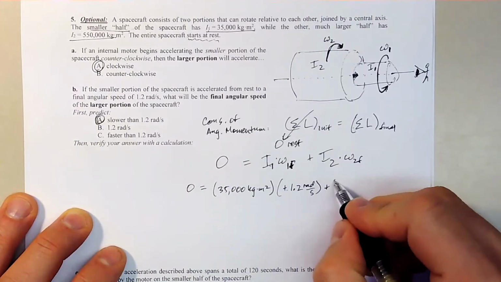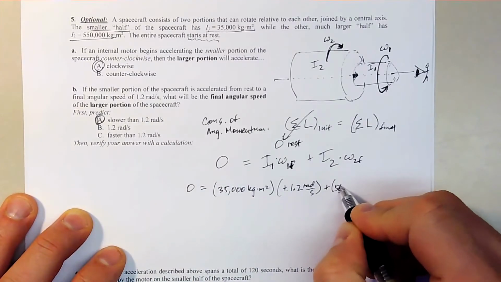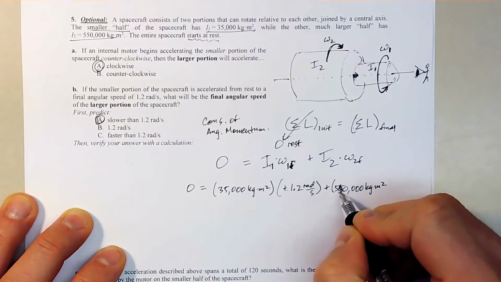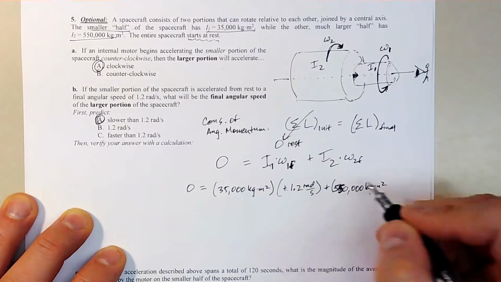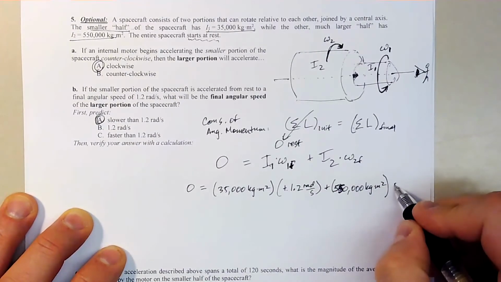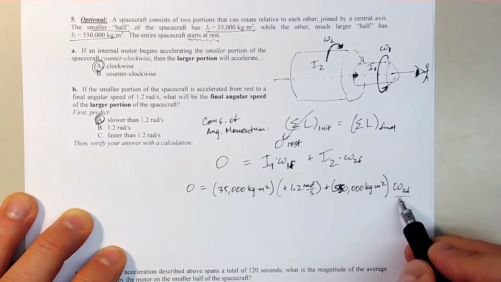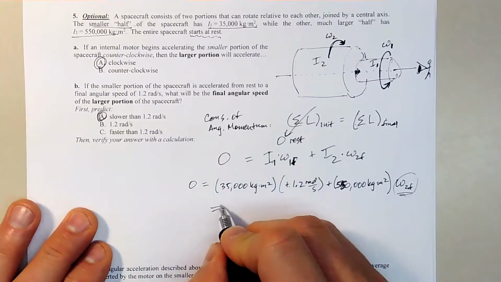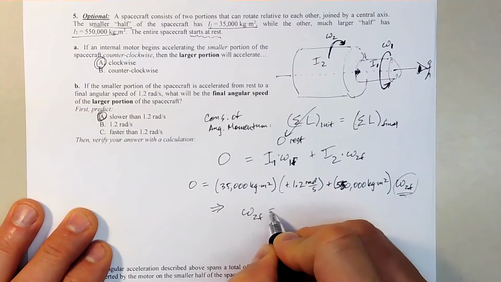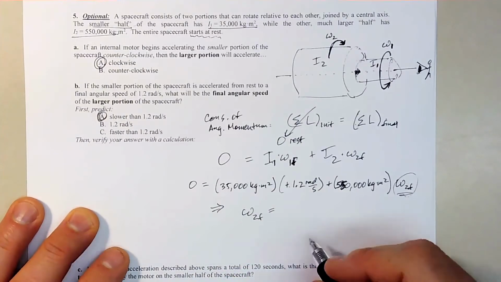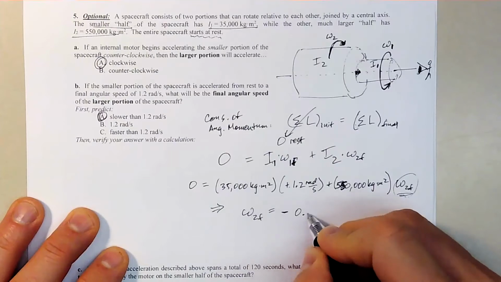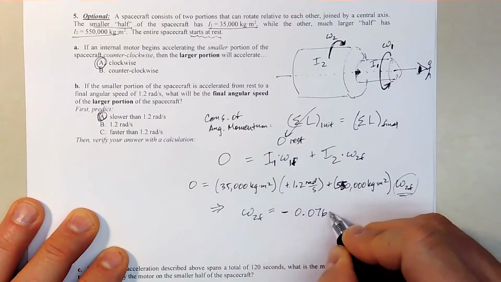And then for the larger portion, the moment of inertia is 550,000. And then this is our unknown right here. So when we solve for our unknown quantity, we get that the final angular speed of the large portion is going to be about negative 0.0764.